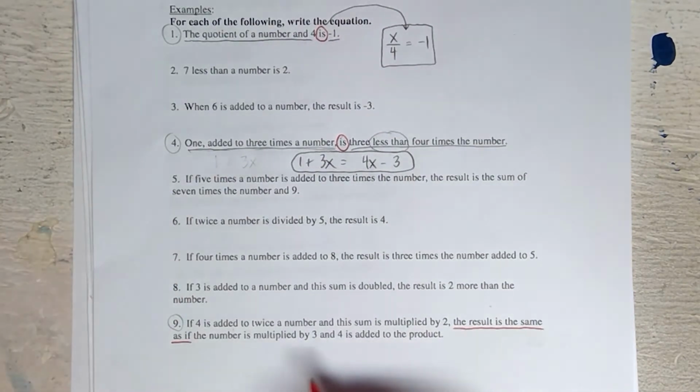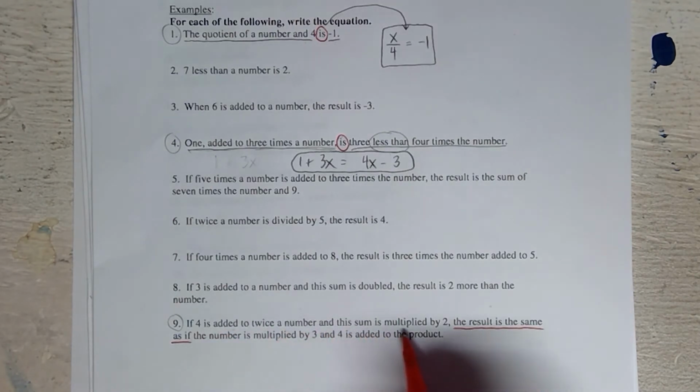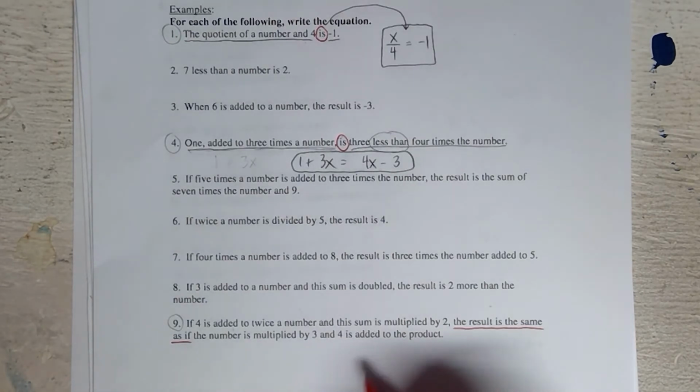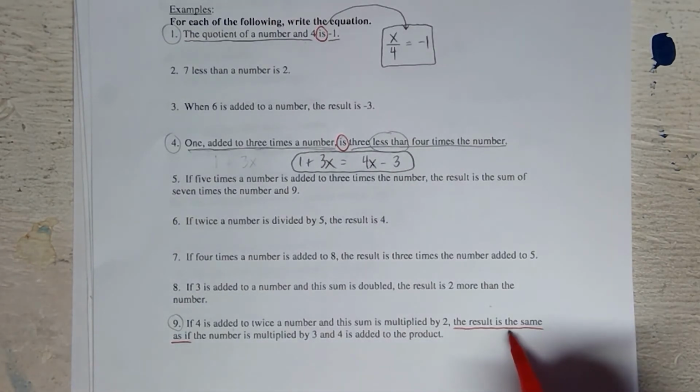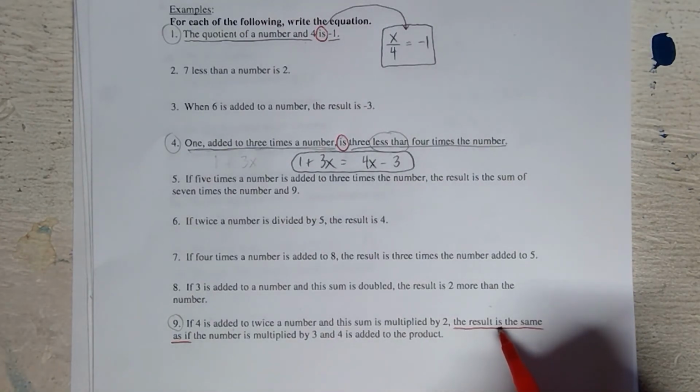Okay, again, there's a lot of "is" words in this problem, isn't there? Is added, is multiplied, is the same as, is multiplied, is added to. All of those are actions except for this one. Is the same as, that's clearly saying that it's the same. It's equal. All right, so that's the one that's equal and not the other words that say the word is. This is the only "is" word that actually is a part of an equal sign here.